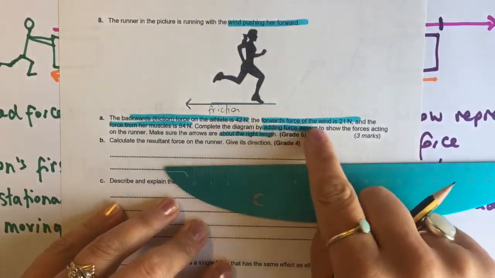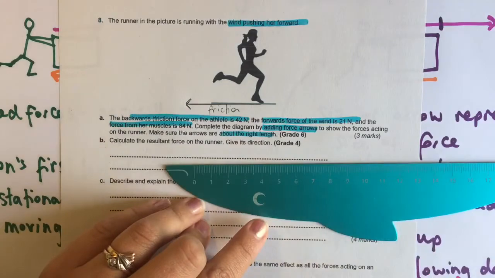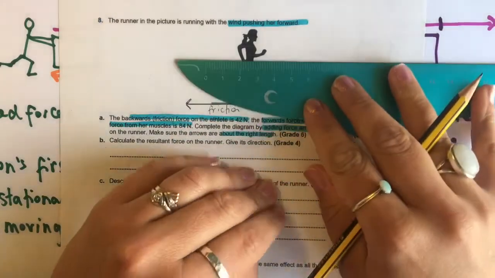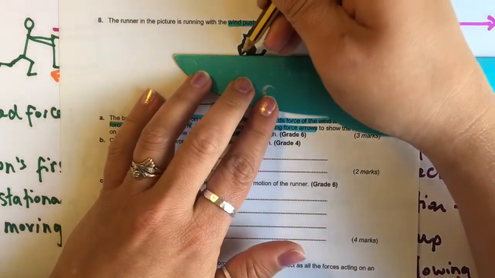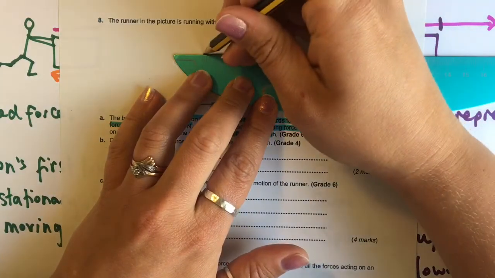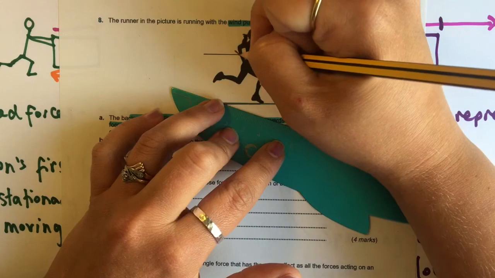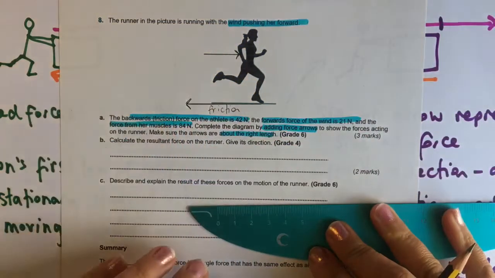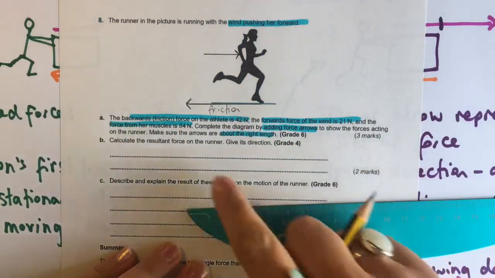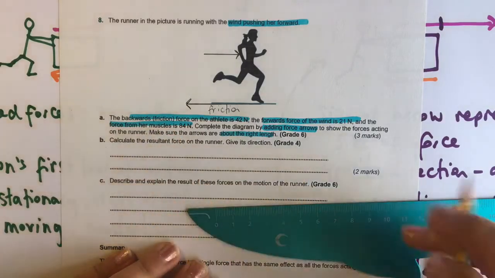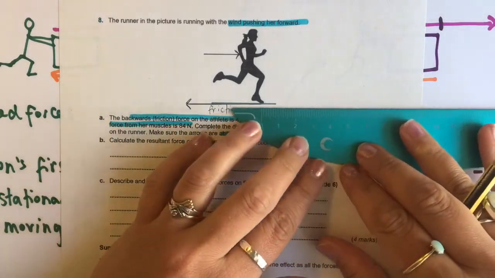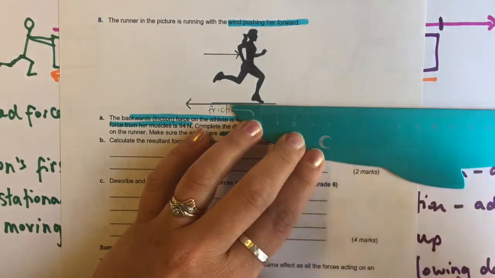The forwards force of the wind is 21 newtons, so that would be 2.1 centimetres. The wind's probably going to push her about here. Well, it's going to push her all over, but let's just draw it here. It's going to be a forwards force. And then the force from her muscles, which is going to push her forwards, is 84 newtons, which would be 8.4 centimetres.